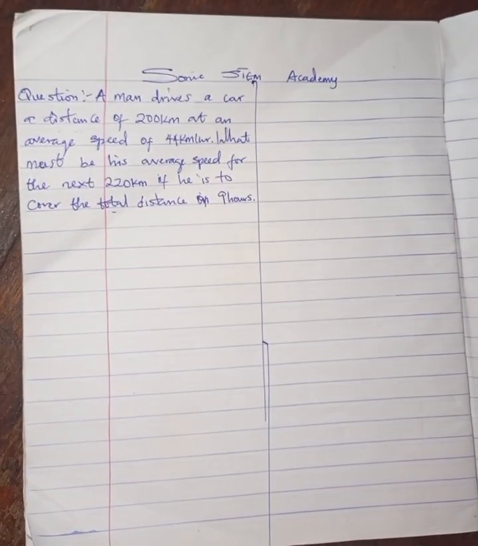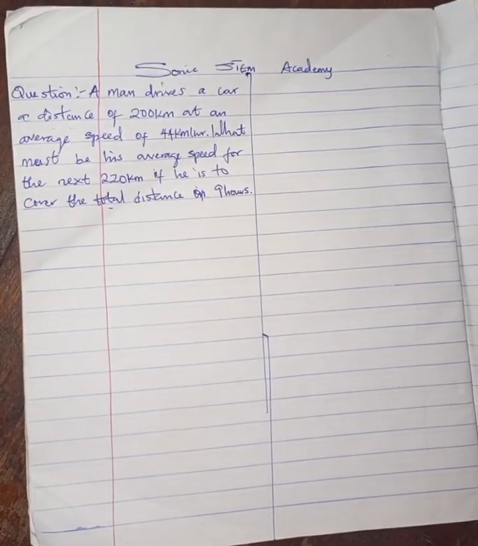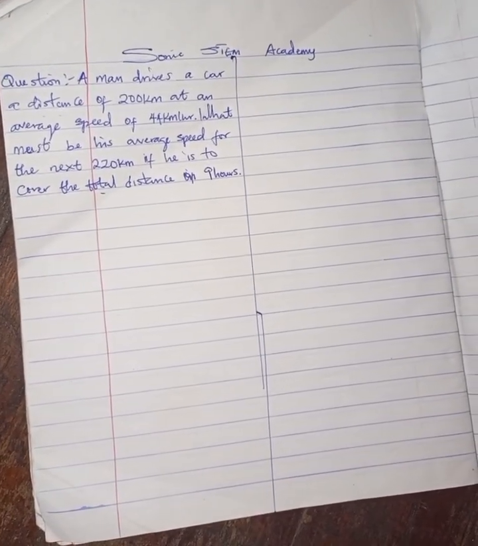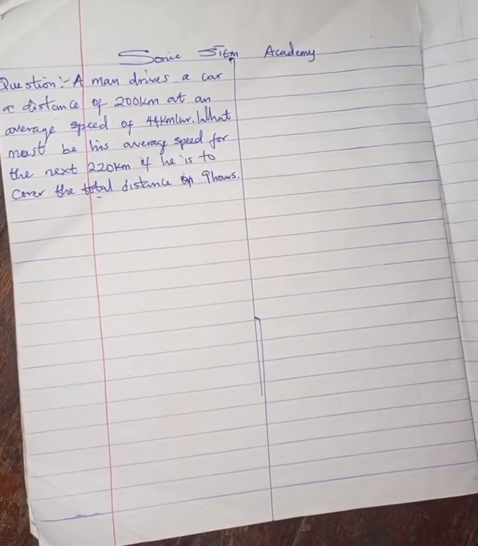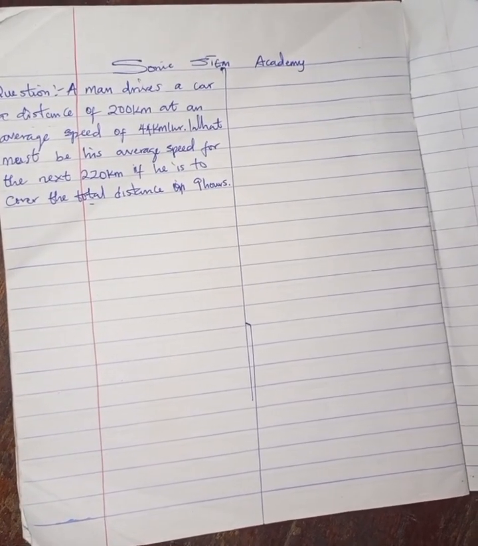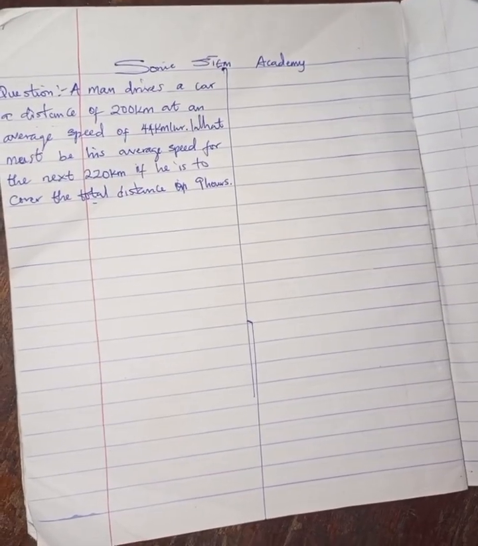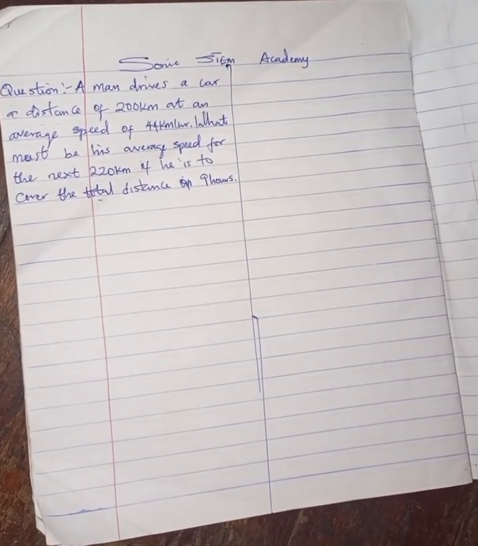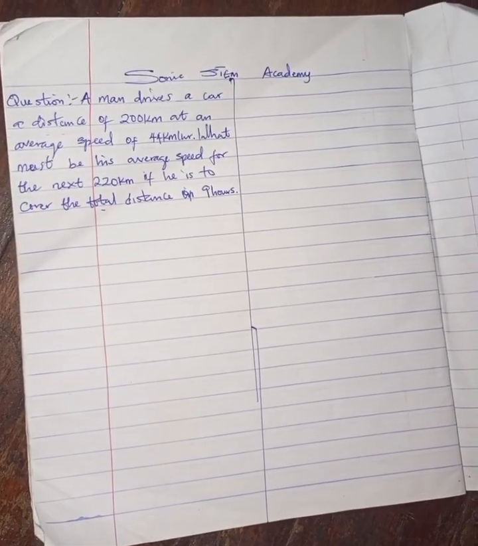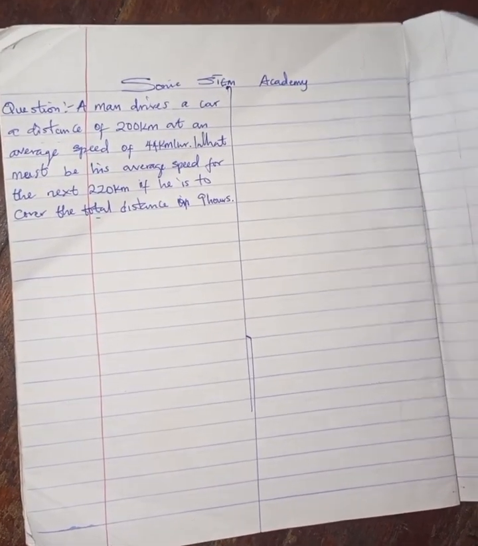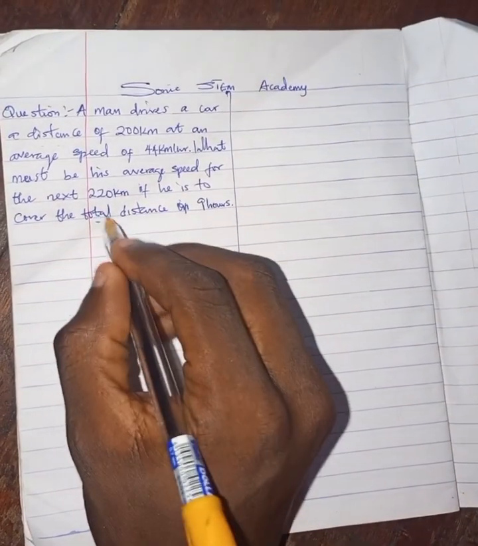Right, in today's video, we're looking at a physics question which says that a man drives a car a distance of 200 km at an average speed of 44 km/h. What must be his average speed for the next 220 km if he is to cover the total distance in 9 hours? Right, how do we go about this question? Solution.